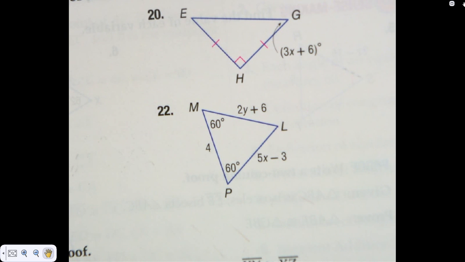Now, this is 60, this is 60, there's 120 degrees used up. How many does that leave out of 180? 60. Now that I know all the angles are equal, what does that tell me about all the sides? They're all the same. It's an equilateral. Now, it leads me to two equations. I know that 2y plus 6 has to equal what? 5x minus 3. Or you could say it equals 4, but would that do me any good? No. But I can also know that it's equal to 4, so I could find y, couldn't I? Yes. But I can also say that 5x minus 3 equals 4, because it's an equilateral triangle. Now you've established what you need, and it's just a matter of solving it.